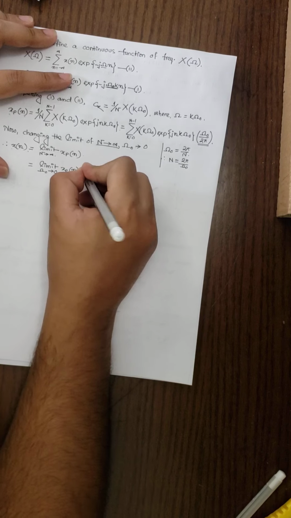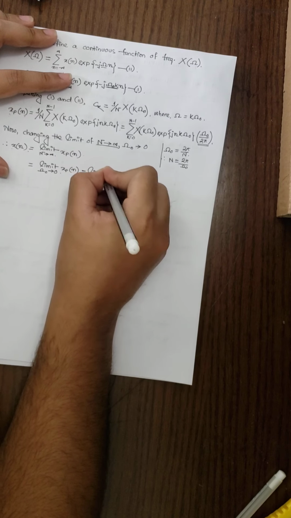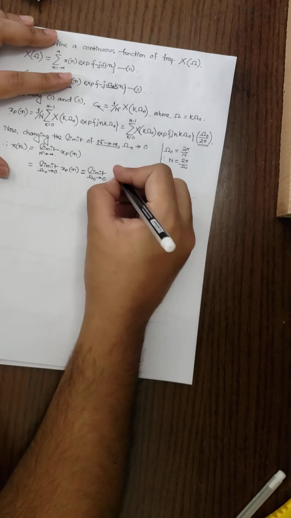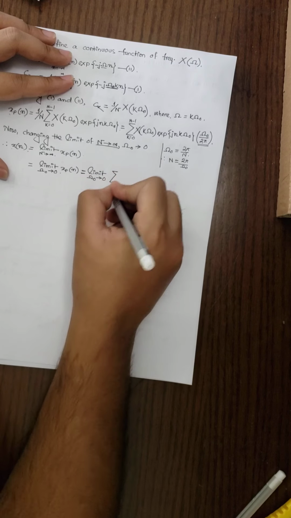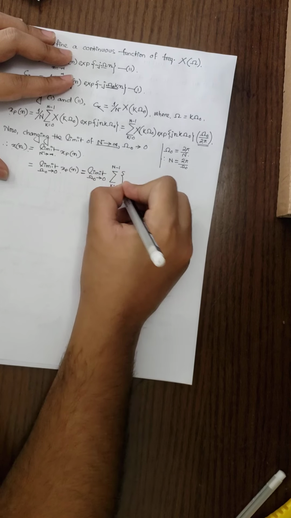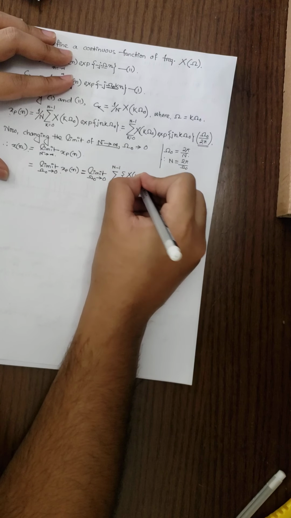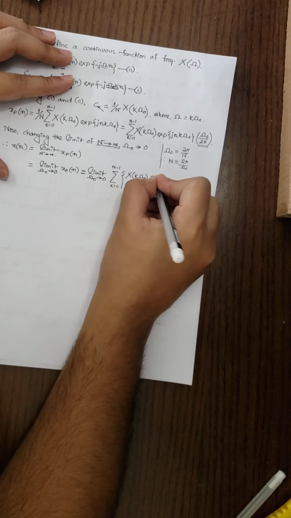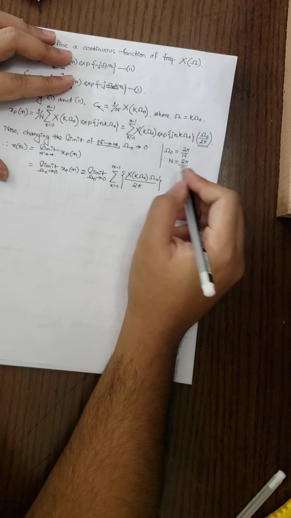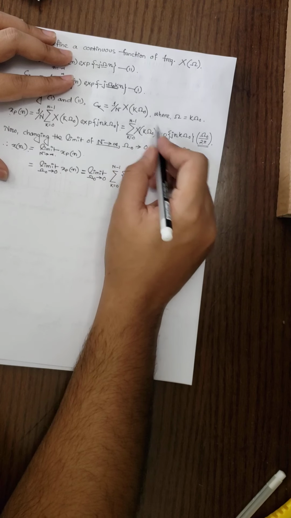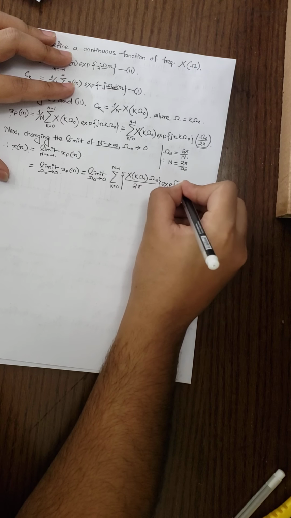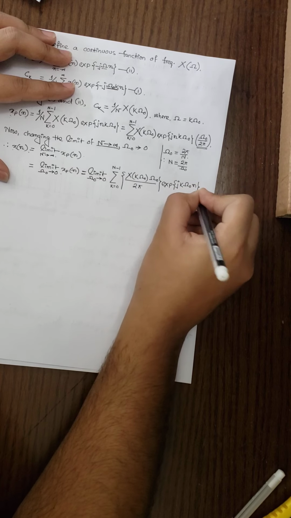Now moving forward, this can be expanded as omega naught, which goes to 0, putting in the value of xp of n, summation where k goes from 0 to n minus 1, xk omega naught times omega naught divided by twice pi. What I have done here is just multiply this term with this term. E to the power jk omega naught n.